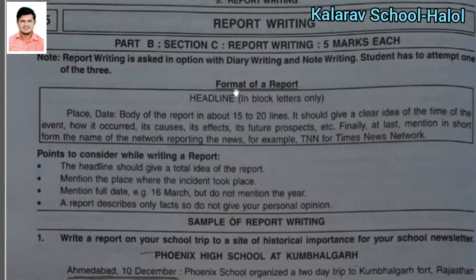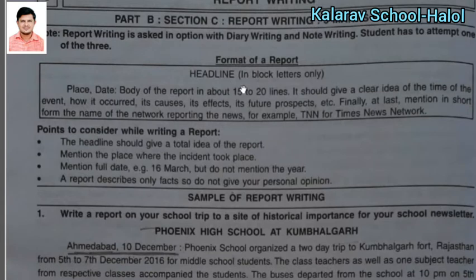Friends, today we are going to discuss the writing section. In the writing section, report writing will come in the exam. For standard 10th in particular, it will come for 5 marks, and for standard 9th and standard 11th, it will also come for 5 marks in the exam as a writing section. So what is the meaning of report writing, why are we writing a report, and what is its importance? All those things we are going to discuss today.